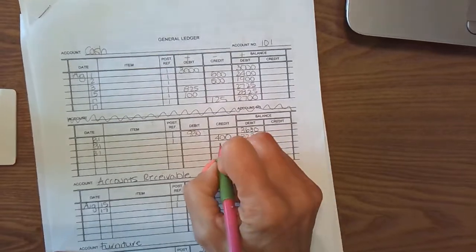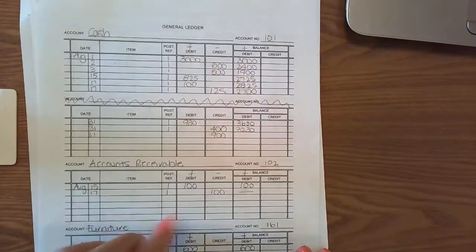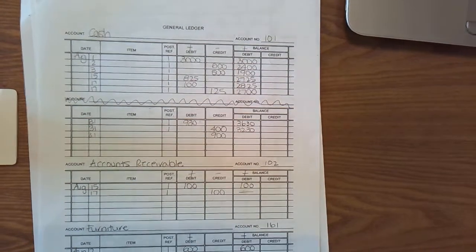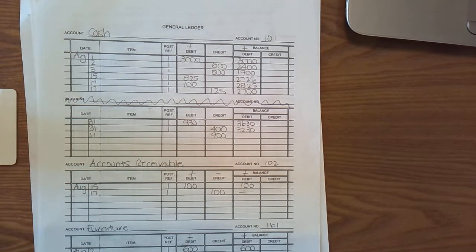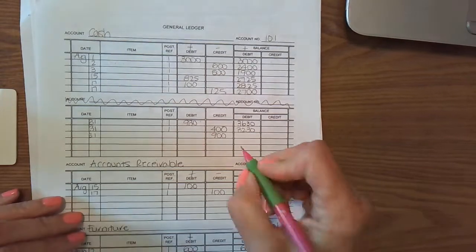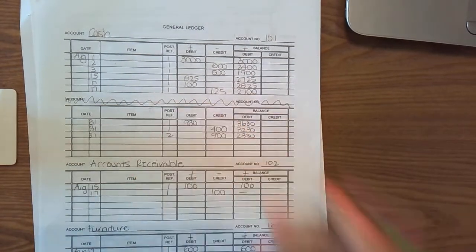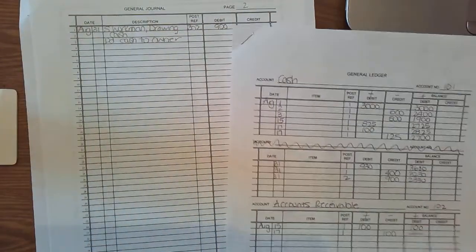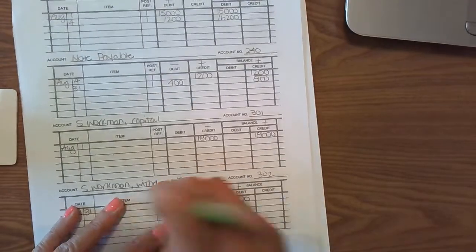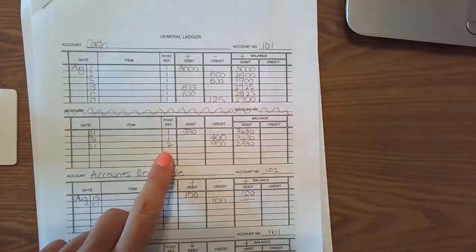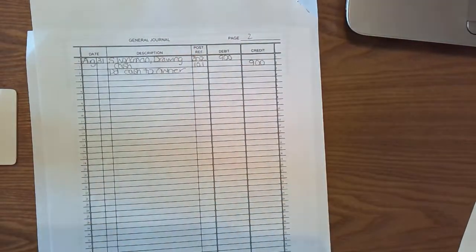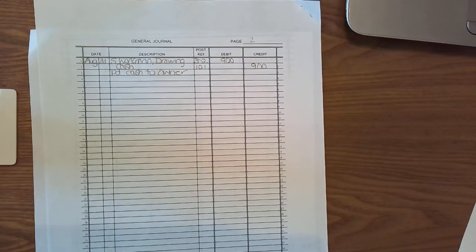31st for the date, $900 on the credit. We had $3,230. We're going to subtract $900, so we'll put that in our calculators, and we have $2,330. Post reference is 2, and I made a mistake on the withdrawal account. I better go back and fix that. This is post reference 2. Okay, then for cash, it's page 2, and then we're going to put account number 101 next to the post reference. So that is all our posting.